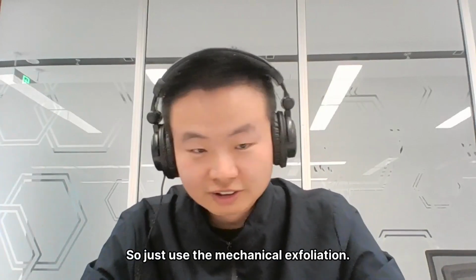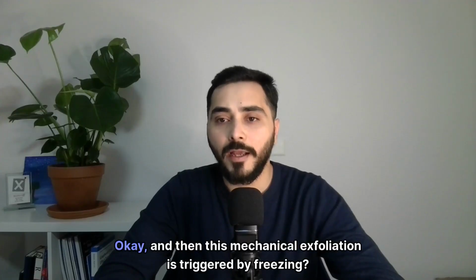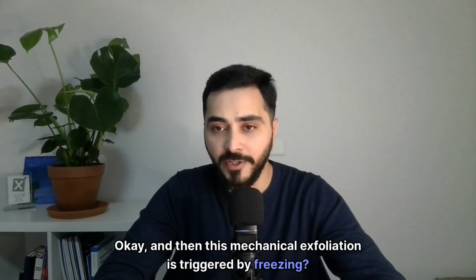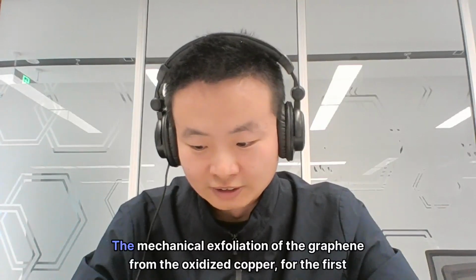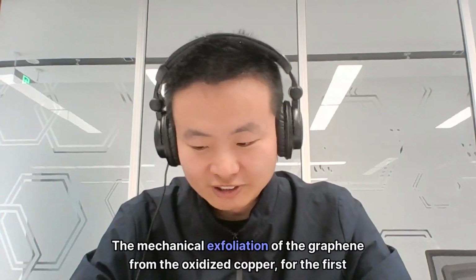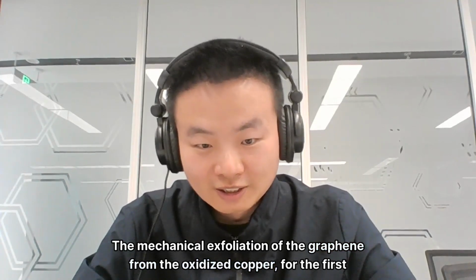I'm curious about what is the process to remove or delaminate the graphene from the copper substrate. So just use the mechanical exfoliation. Okay. And this mechanical exfoliation is triggered by freezing. This process doesn't involve the freezing. The mechanical exfoliation of the graphene from the copper, from the oxidized copper.